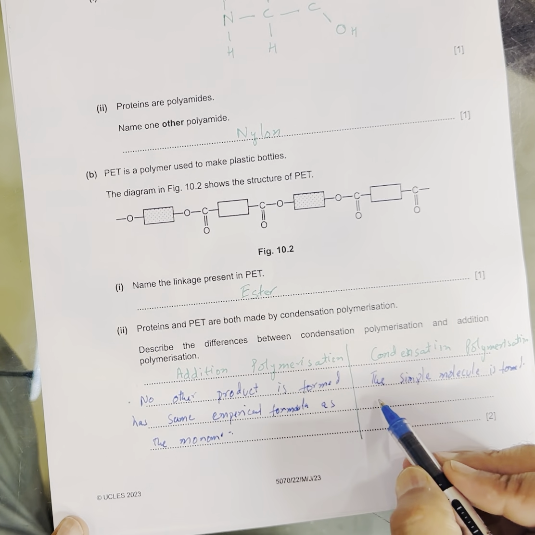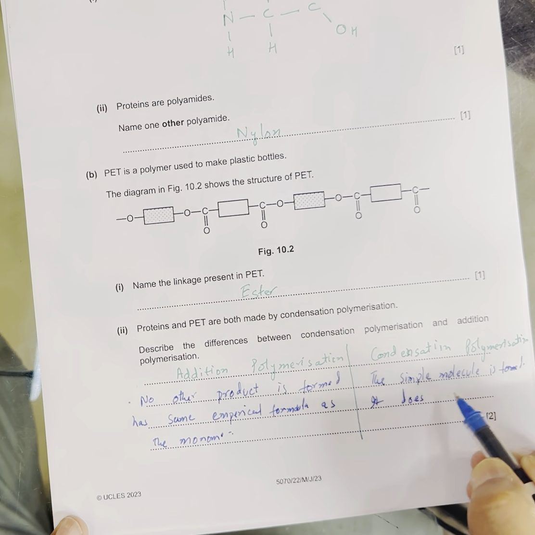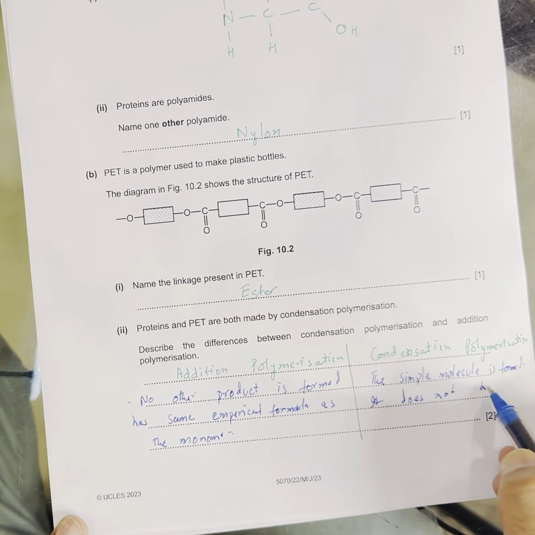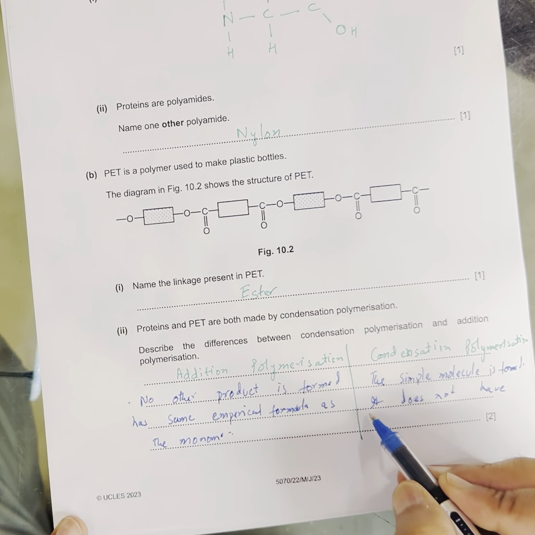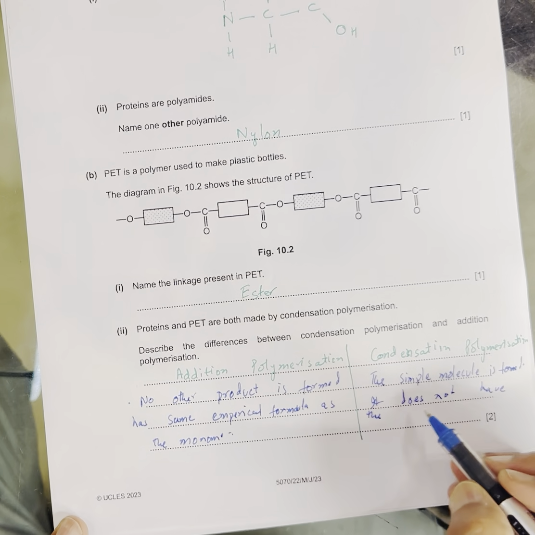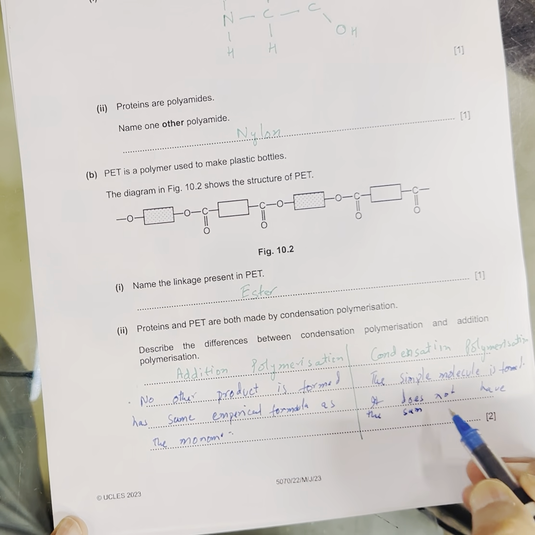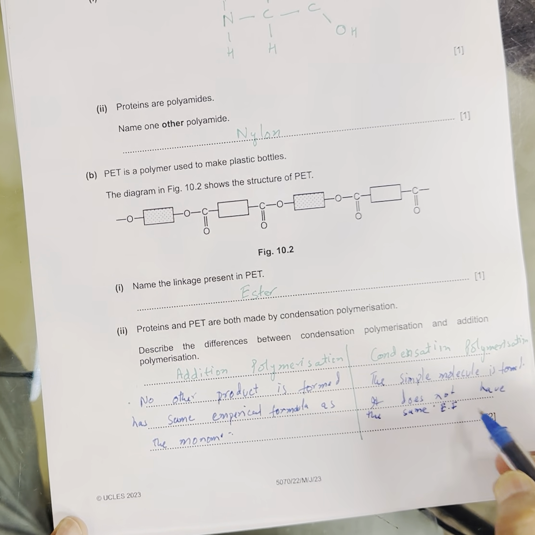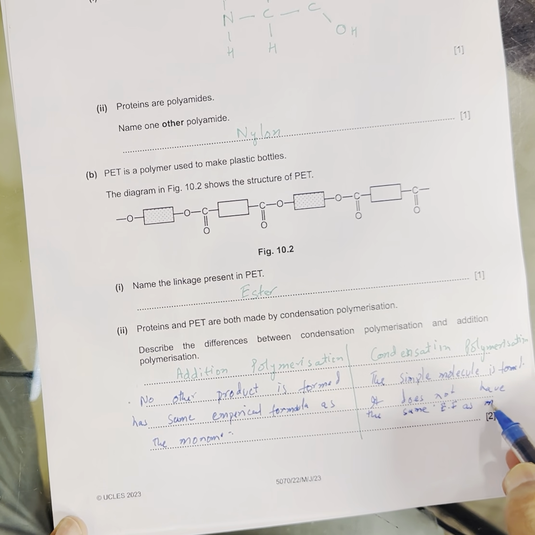Condensation does not have the same empirical formula as the monomers.